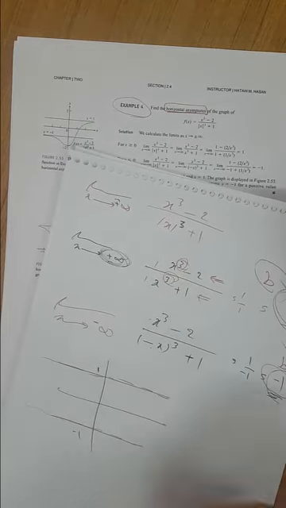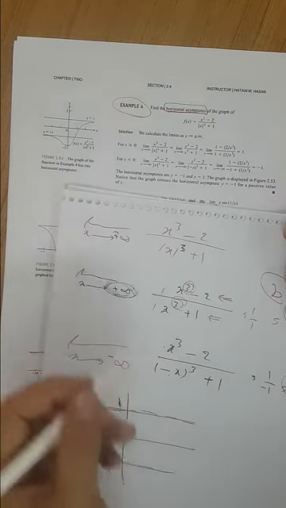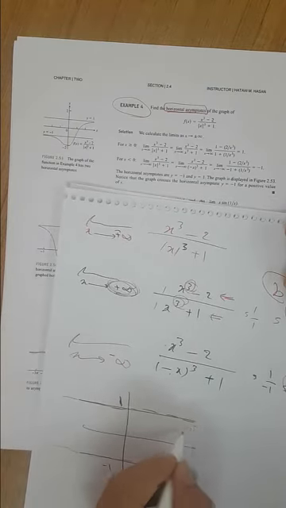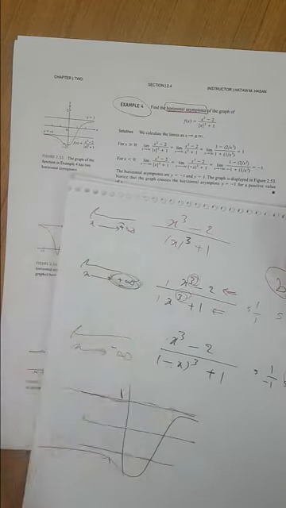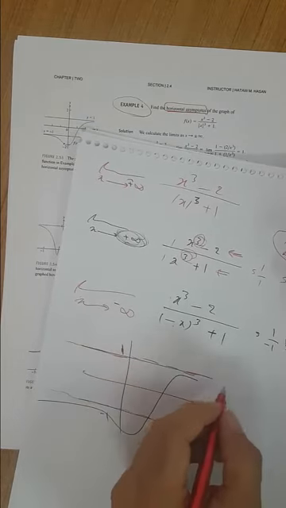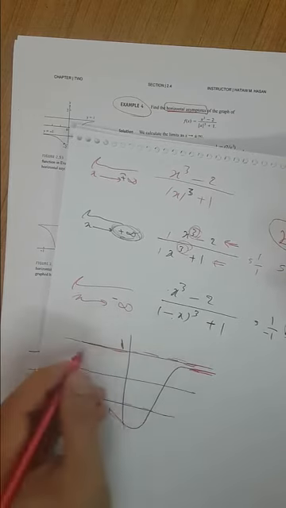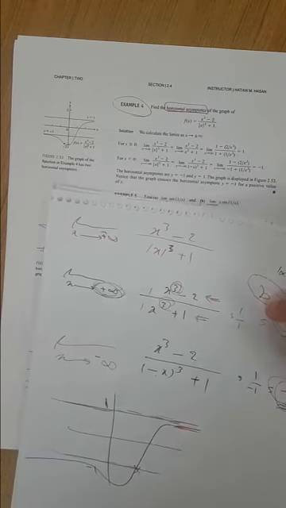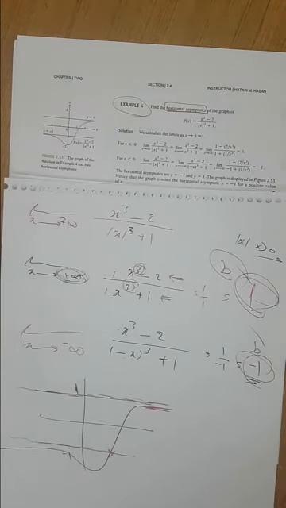Maybe the graph looks like this, I don't know really how to scale this graph. In this one it doesn't cross the horizontal asymptote, but here it crossed or intersected, it's okay. It depends, as I told you. Okay, that's all about example 4 in your page 3, section 2.4.